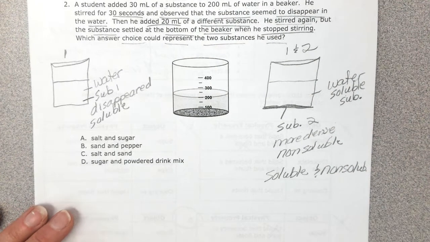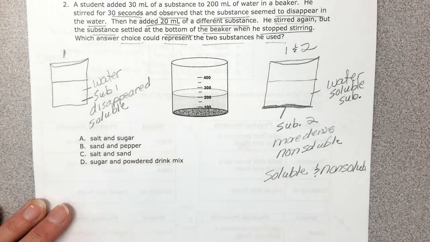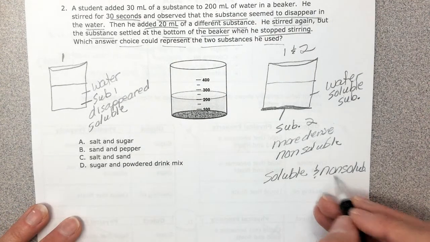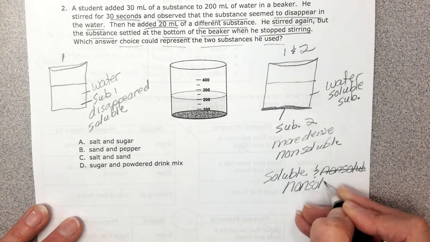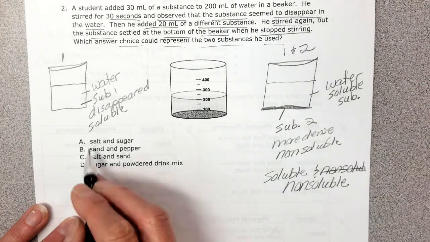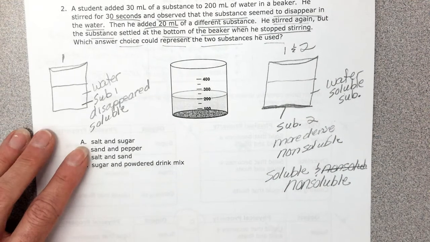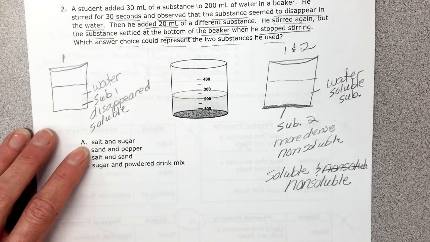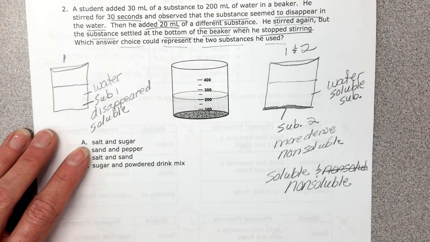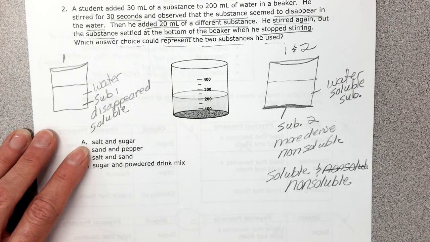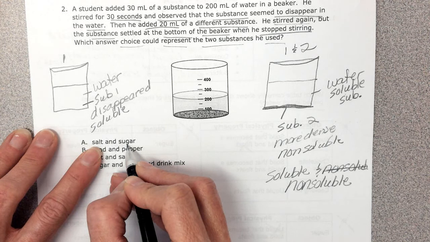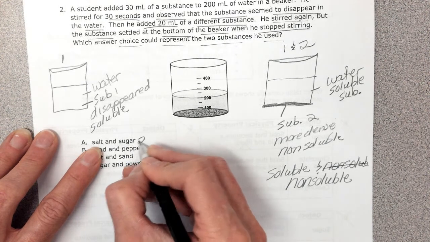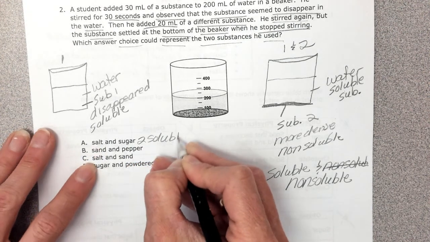Ran out of space there. So let's see what we have. So A is salt and sugar. Remember, we're looking for a soluble and a non-soluble. A. What about the salt and sugar, Lena? We're looking for a soluble and non-soluble. What do you think about A? Could that be our answer? No, but the first one is right. The second one, it shouldn't be soluble. Okay, so we have two soluble substances. So that makes that incorrect.